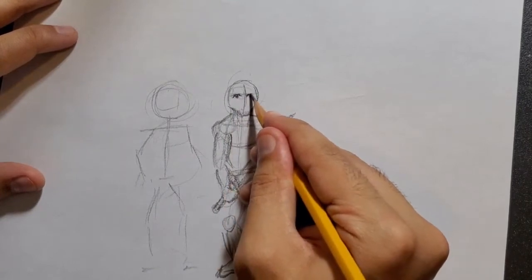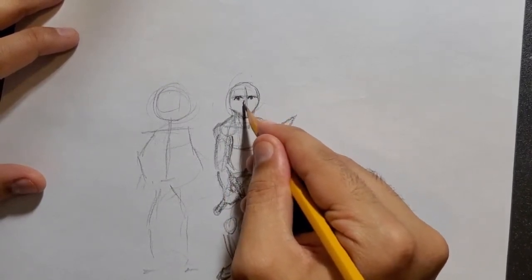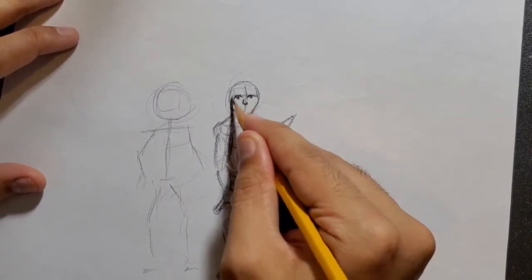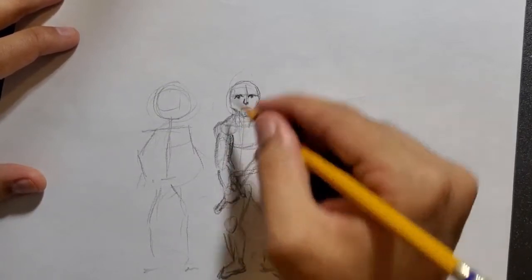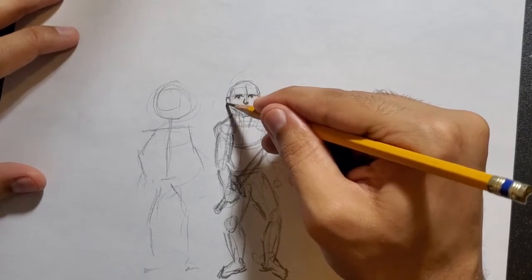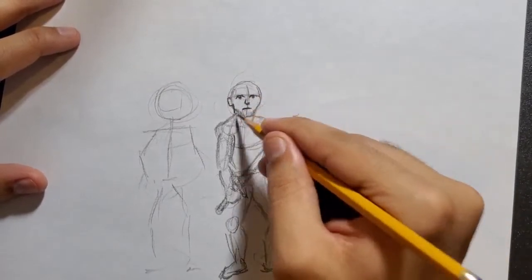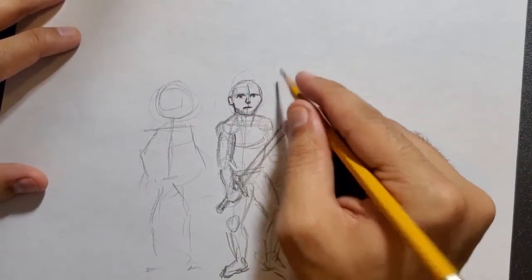So for the eyes, we're just going to put in shadows and things like that, just to help you out with this kind of demonstration.